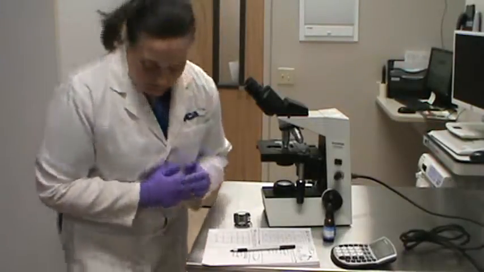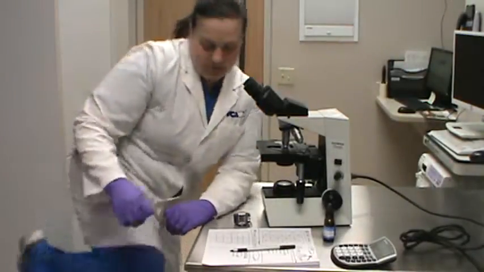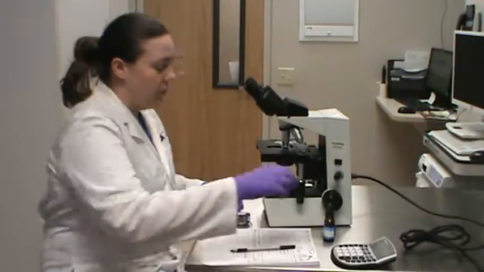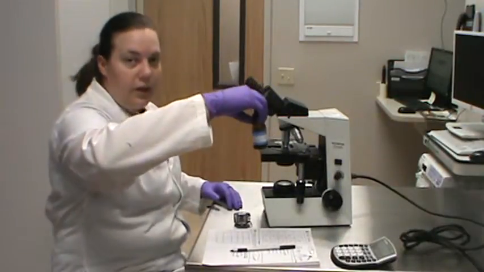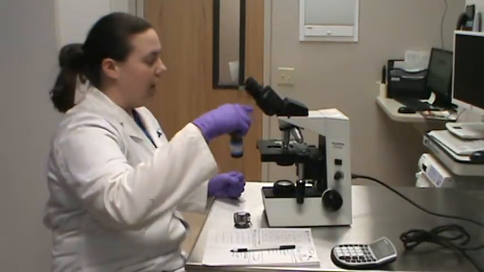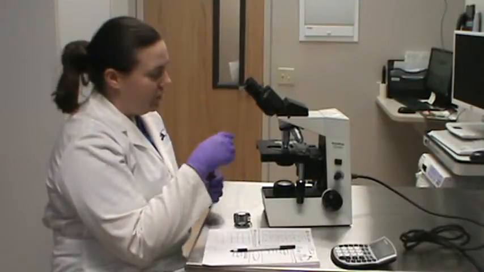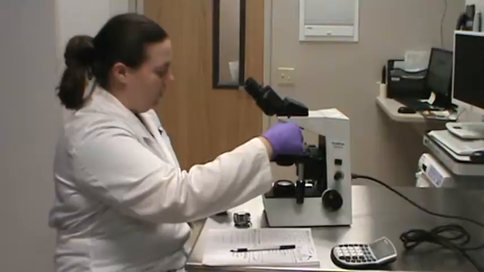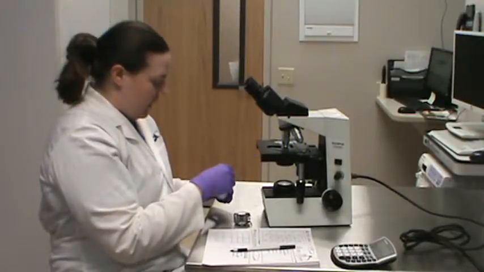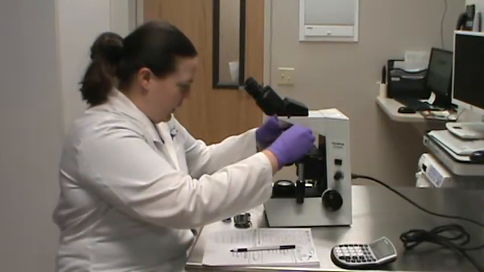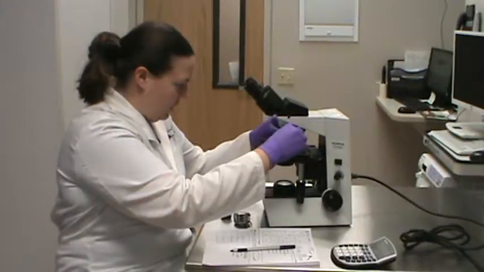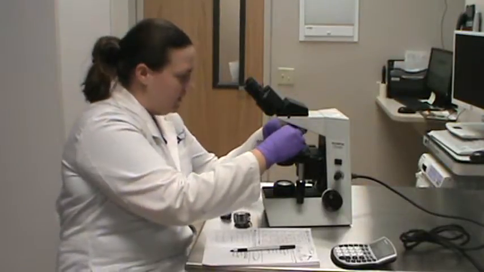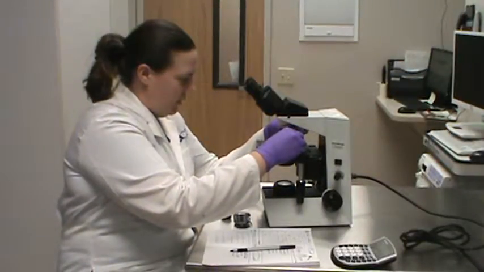First things first, we're going to take our immersion oil and apply 1 drop onto our slide and then switch it over to our 100 times lens, which is our oil immersion objective lens. So I'm just going to go in between the 40 times lens and the 100 times lens and keep it there for a sec.